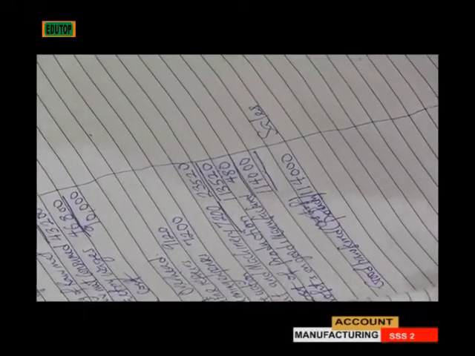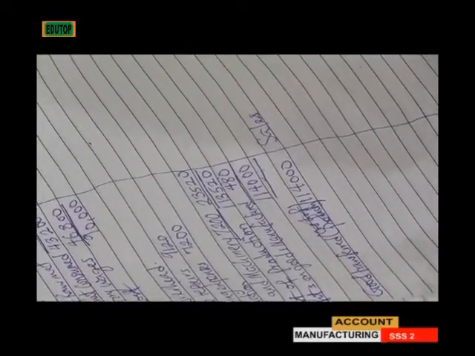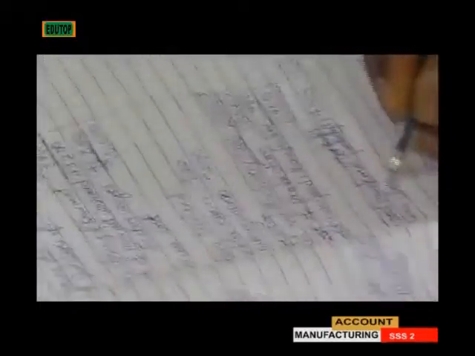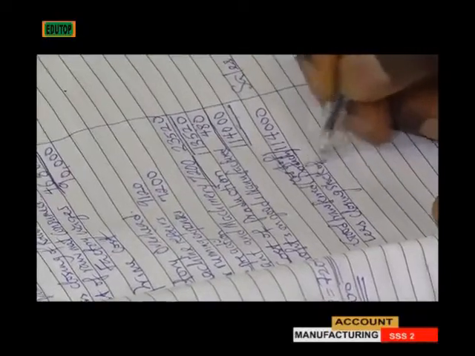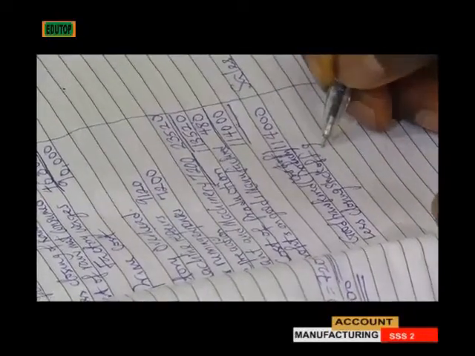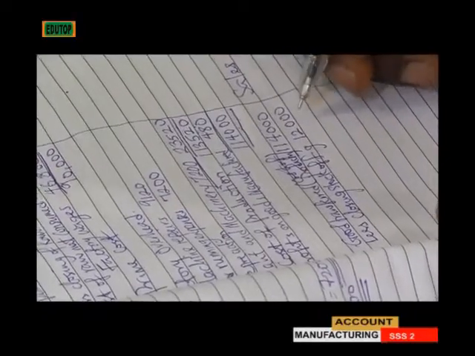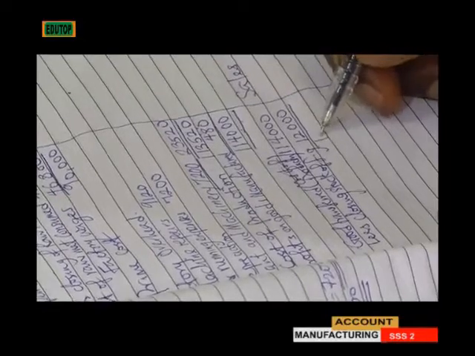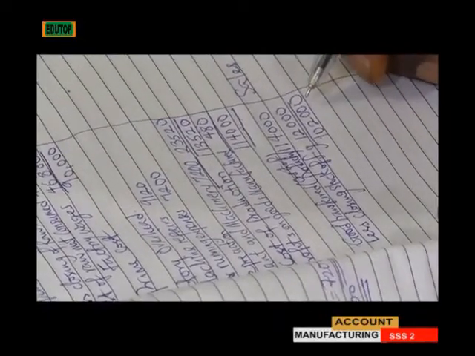No, we are not given in the question, but we are given closing stock of finished goods. So we just say less closing stock of FG, which is finished goods, that is 12,000 naira. So at the end of the day we have 102,000.